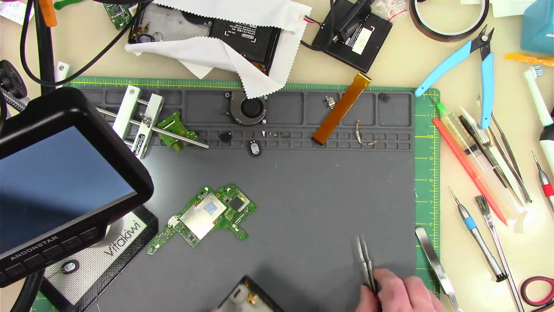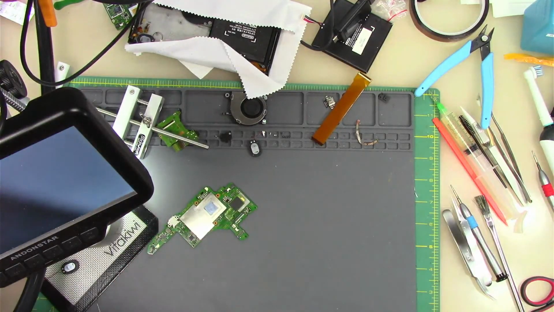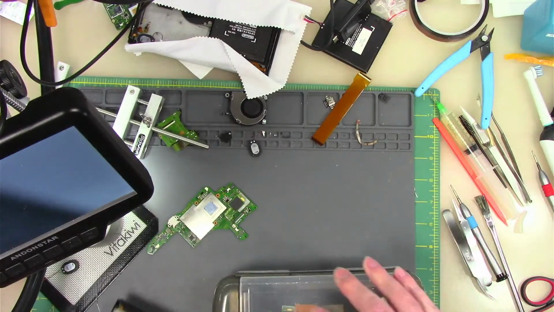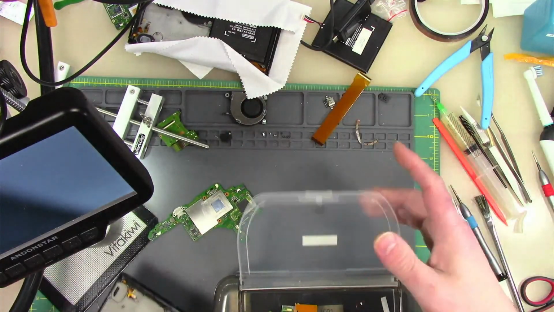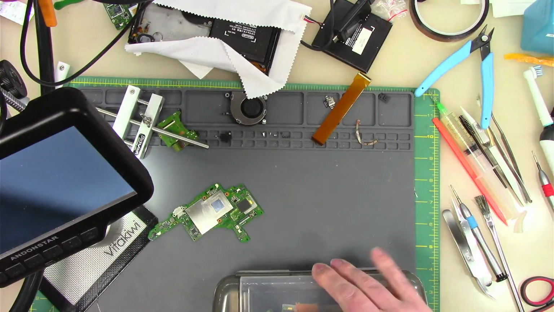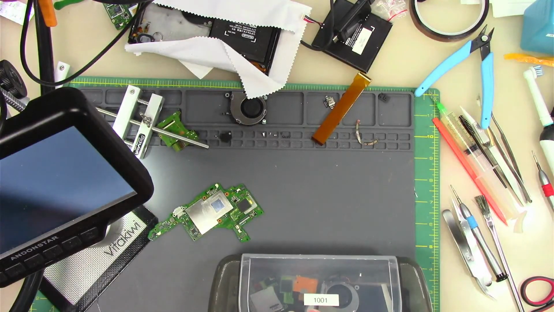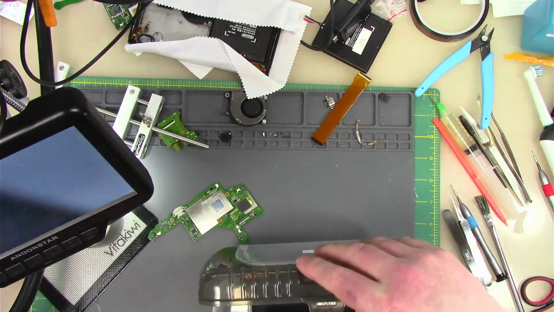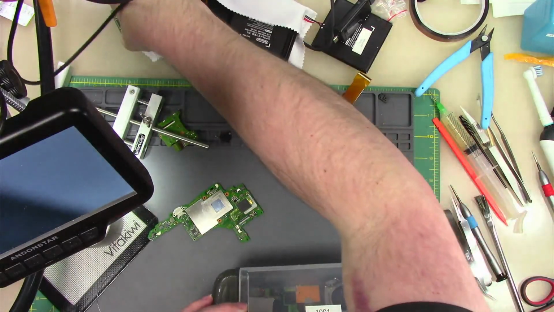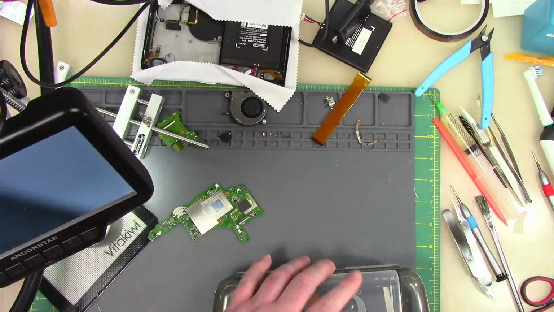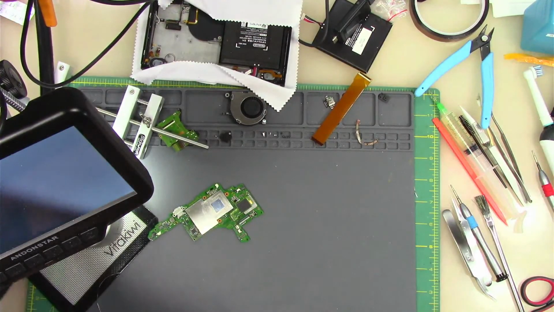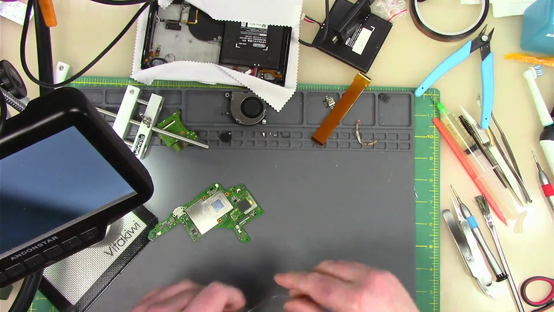Okay, so that is a sad, sad thing right there. Now that we know that it's not my LCD, it's most likely something with this board.